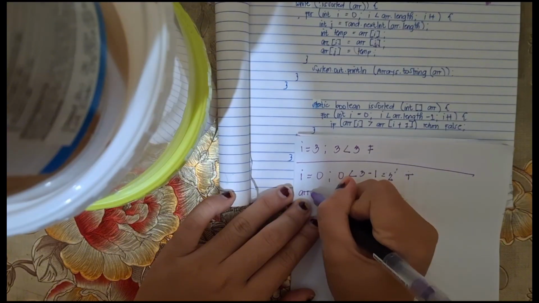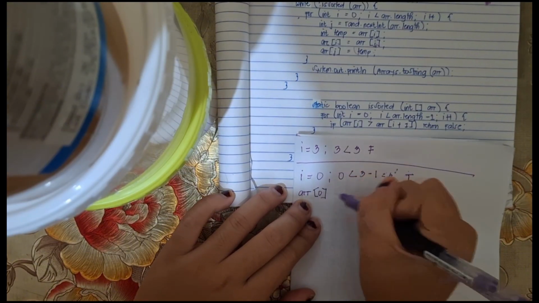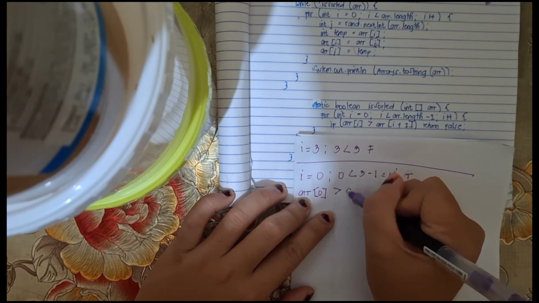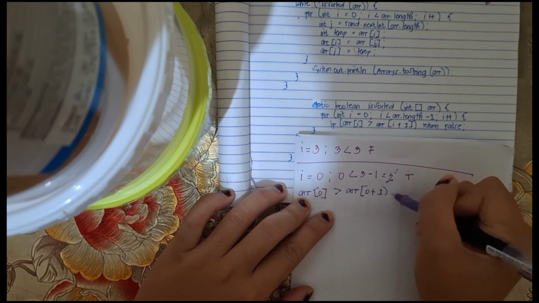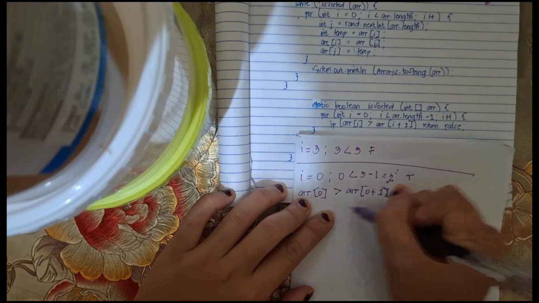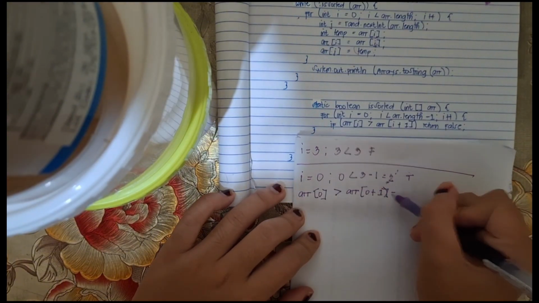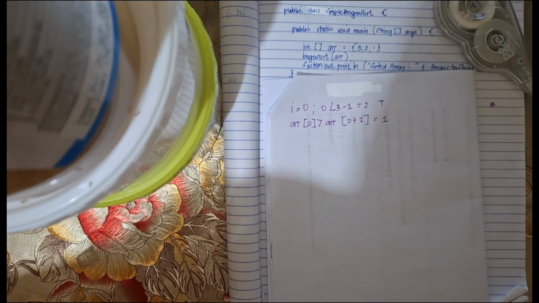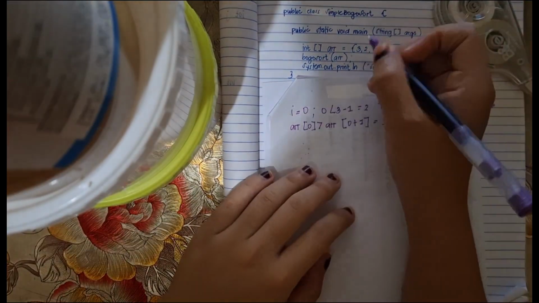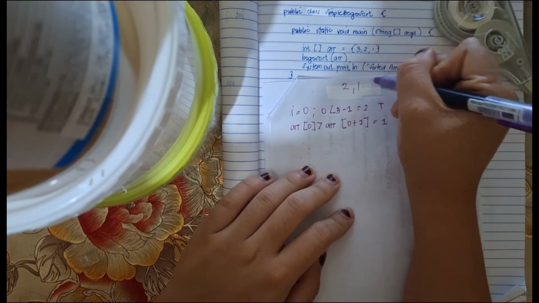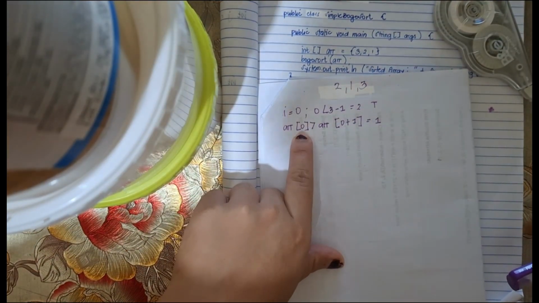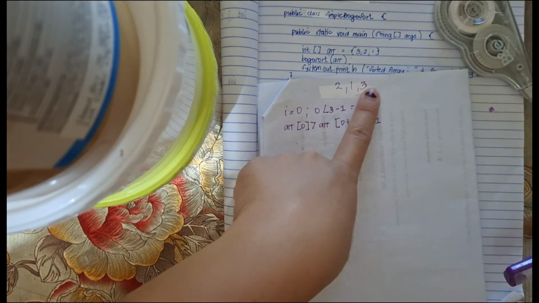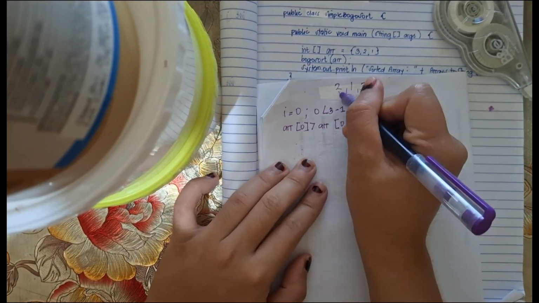Its array[0] is greater than array[0 plus 1], which is 1. The new value of the array is 2, 1, 3. So, the value at index 0 here is 2.